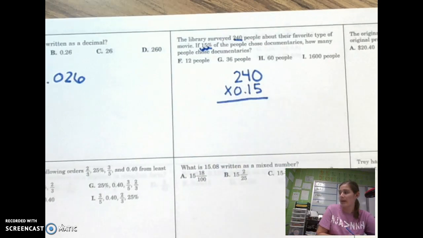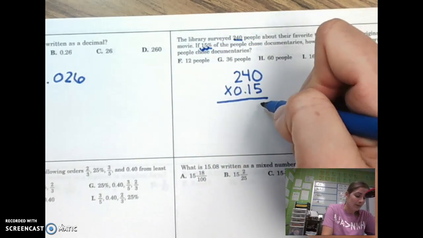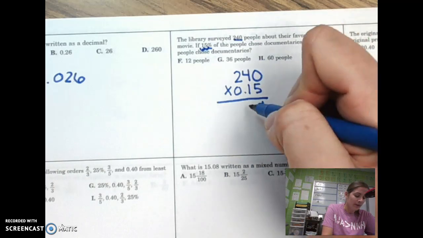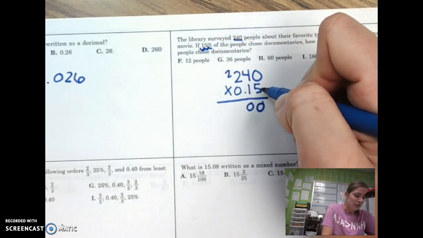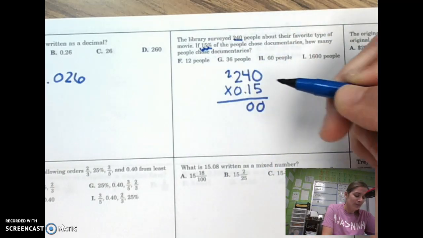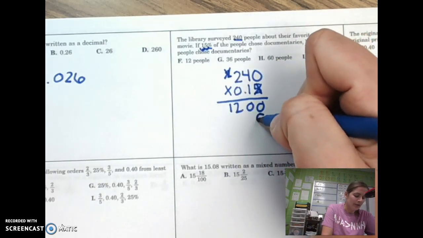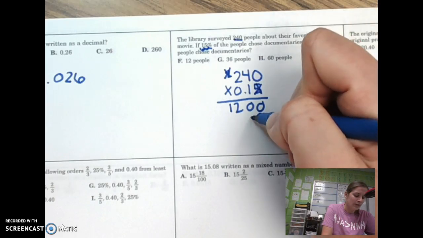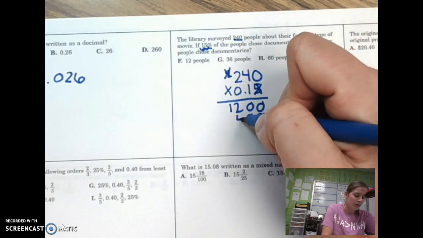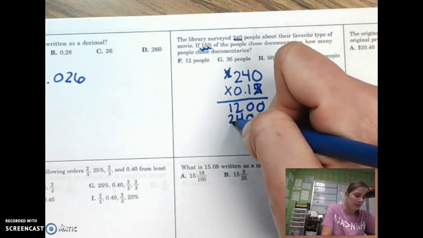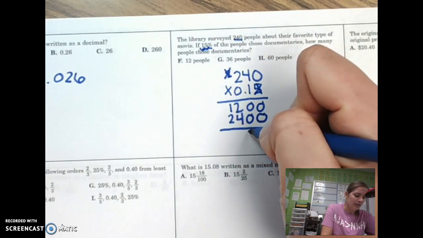And now we're just going to multiply it like normal. So 0 times 5 is 0. 4 times 5 is 20. 2 times 5 is 10 plus 2 is 12. So we're done with that guy. Now we're going to the second row, so we add our 0. 1 times 0 is 0. 1 times 4 is 4. And 1 times 2 is 2. Now we're going to add them all together.